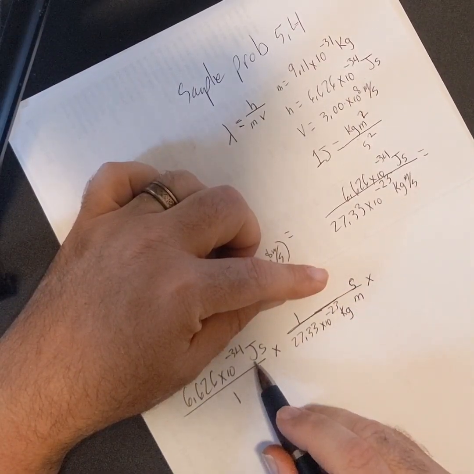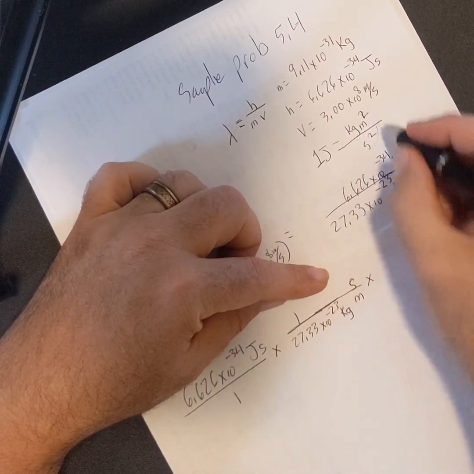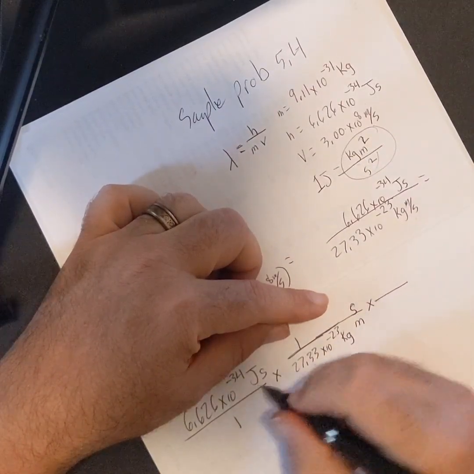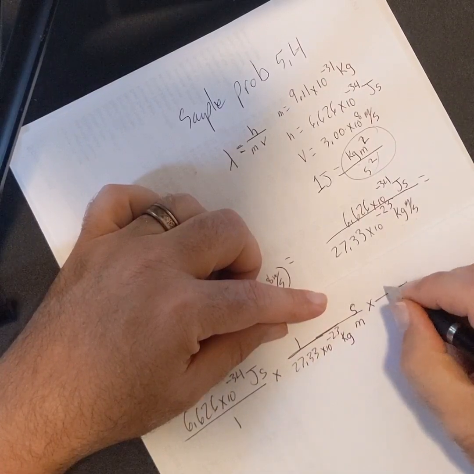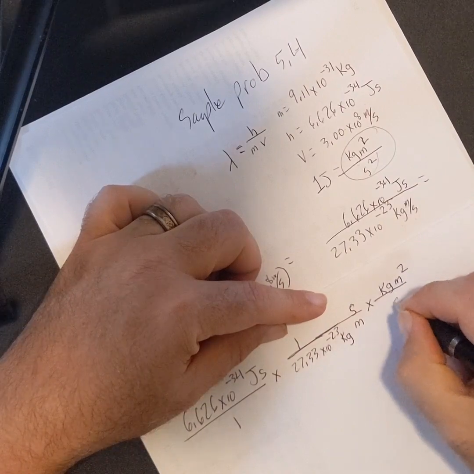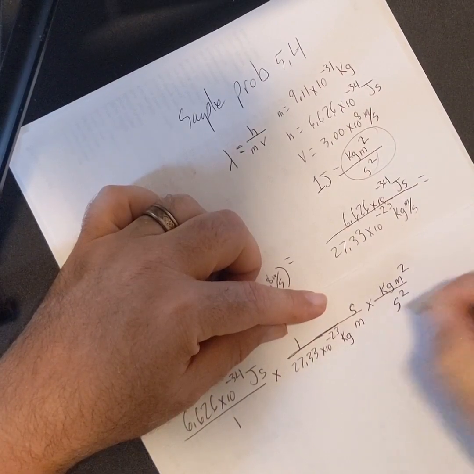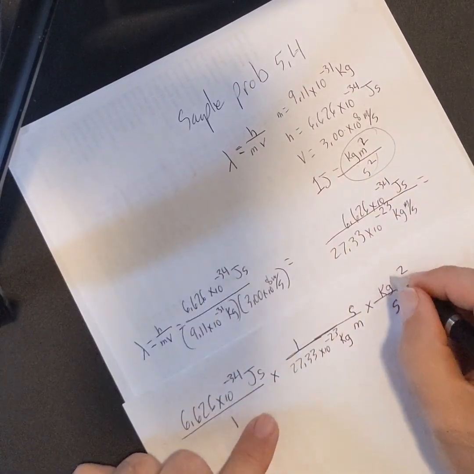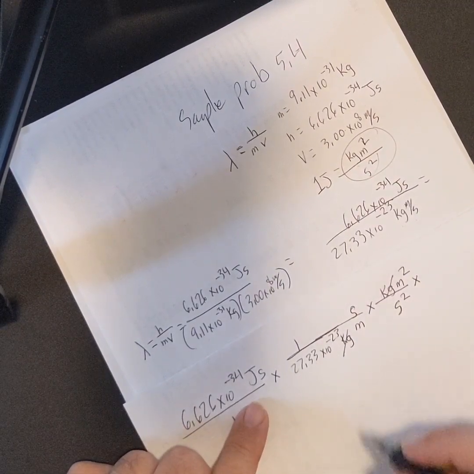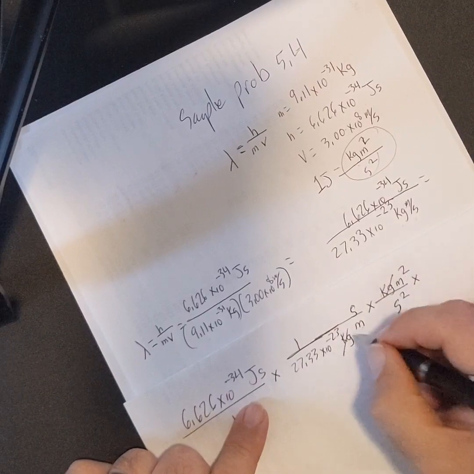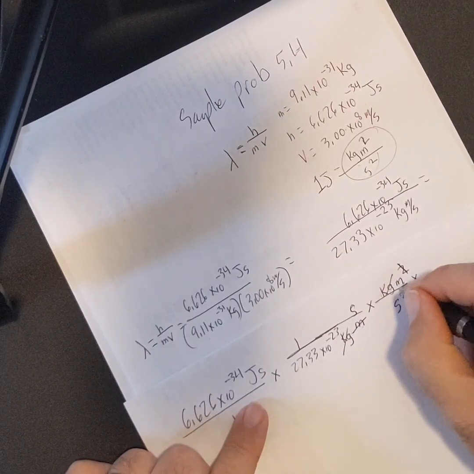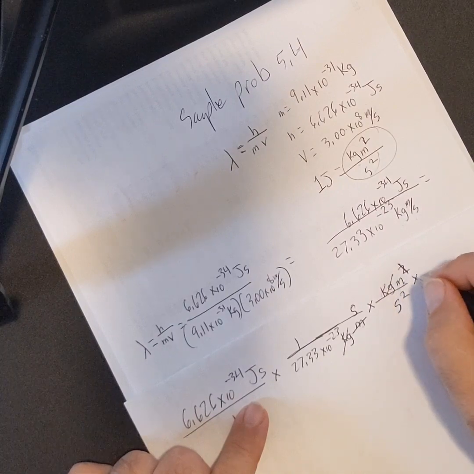Then I want to convert this joule to this. This joule is equal to a kilogram meter squared over second squared. So now my kilograms cancel. This meter cancels out one of these meters, so now this is just m to the 0.